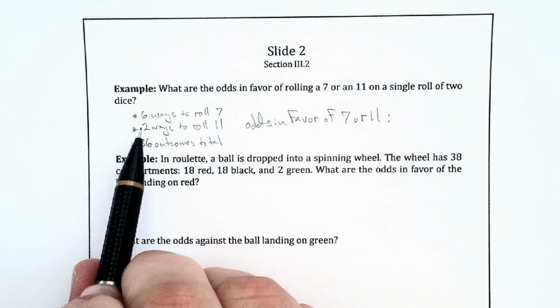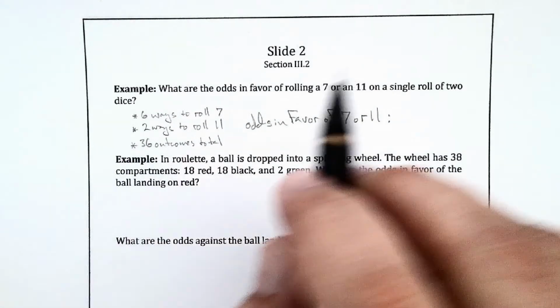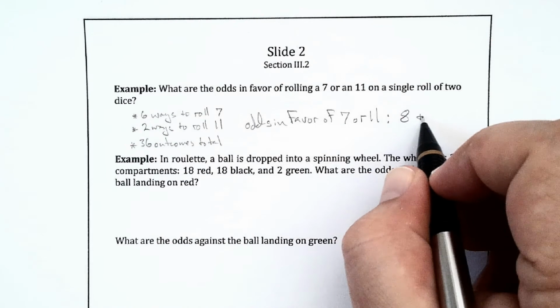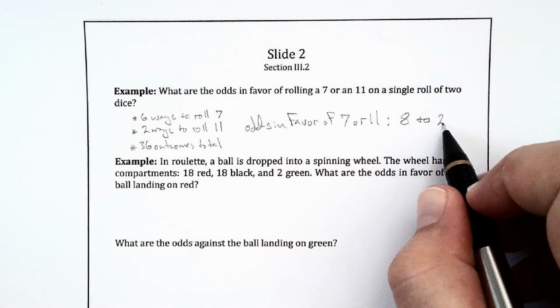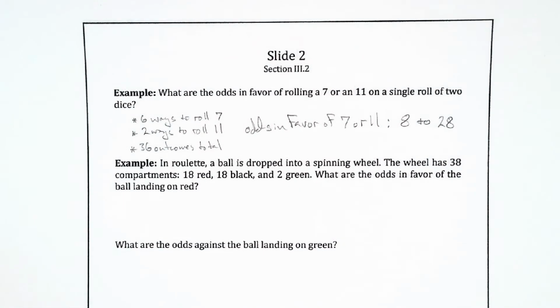are, well, there's 8 ways to roll a 7 or an 11. And then how many ways are there to not roll a 7 or 11? Well, there's 36 outcomes total, and the difference is 28. The odds in favor of a 7 or 11 is 8 to 28.